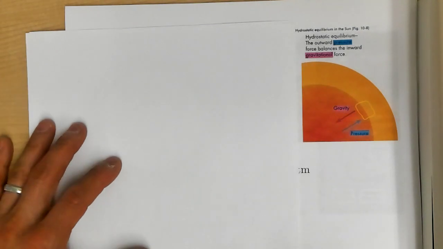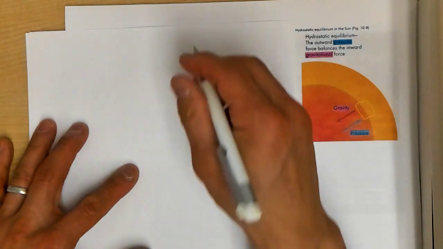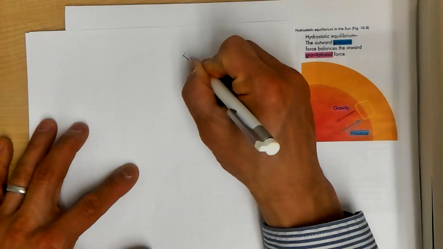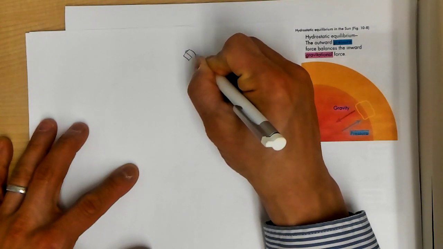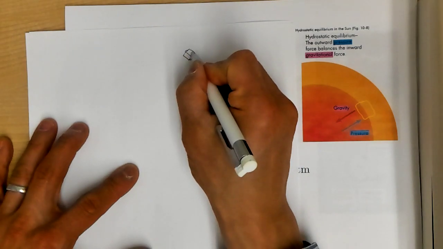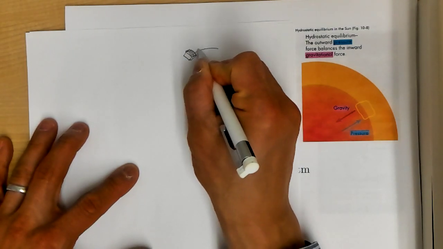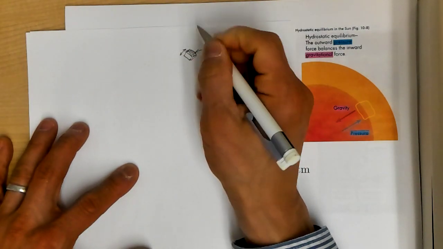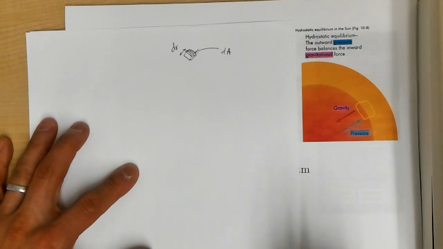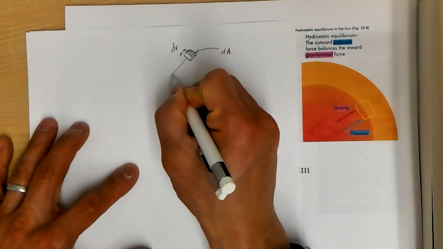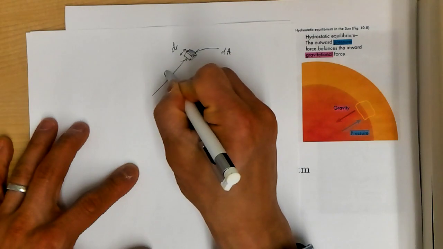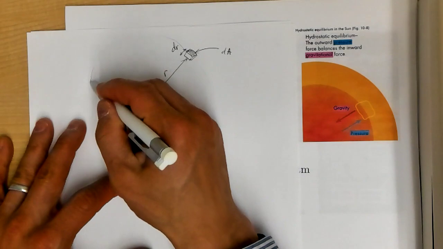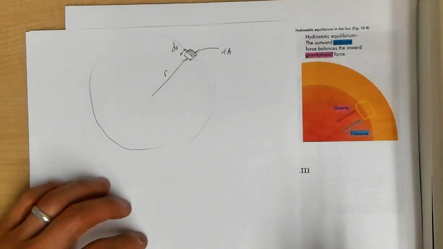Let's consider just simply a little element, drawn like this, that has a surface area dA and a radial thickness dr, and let's say it is at a distance r from the center. So we think of this as a spherical shell.